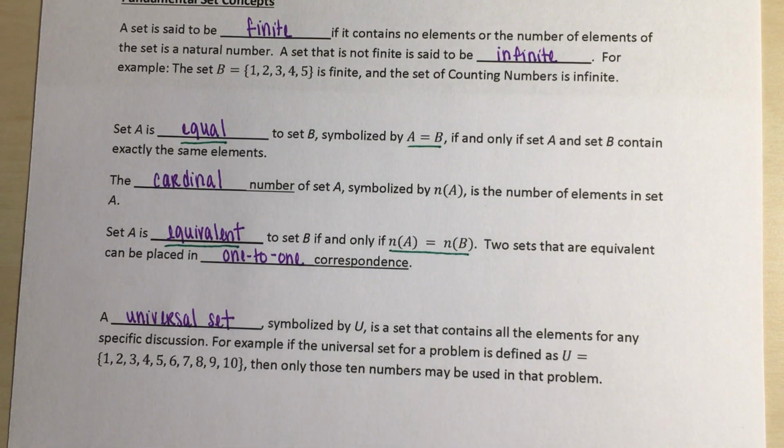Again, some of these words we might be comfortable with. Just remember as we're looking at these definitions that equal and equivalent mean different things. And anytime we see the word cardinal number or cardinality, that is going to refer to the number of elements that we have in a set.